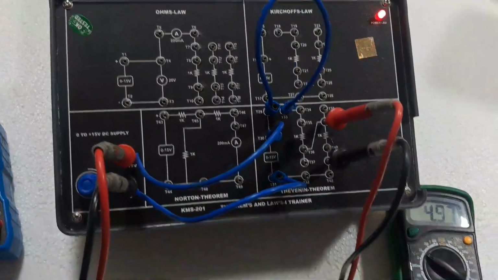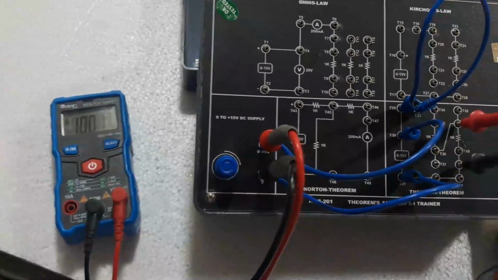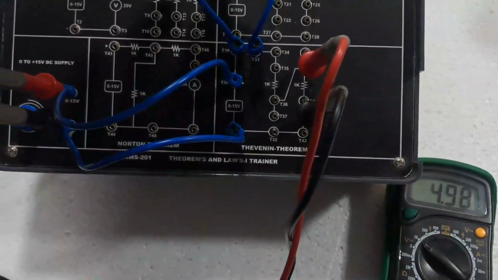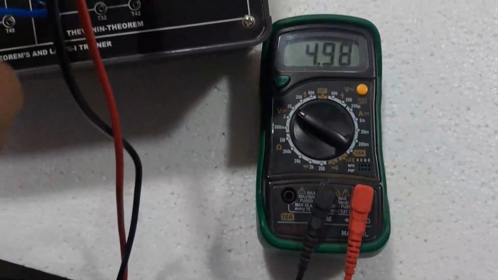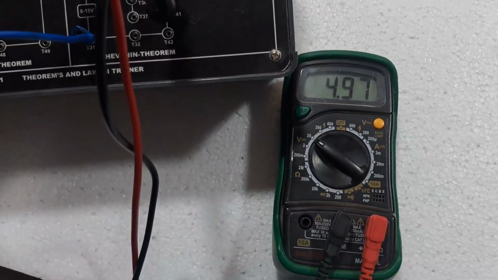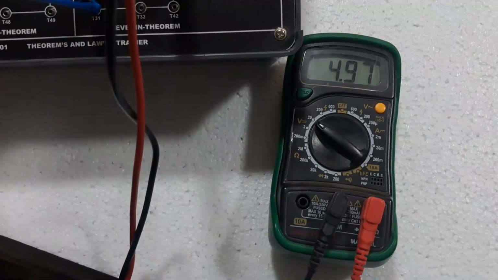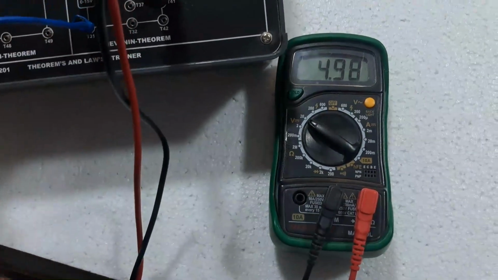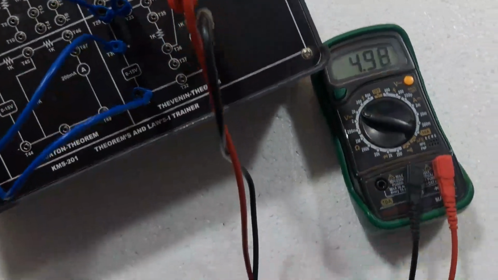This is for Thevenin's theorem. 10 volt I have supplied to the circuit. I have shorted this. Then this is your output voltage, which is near about 5 volt. Now we have to find the equivalent resistance of the circuit.